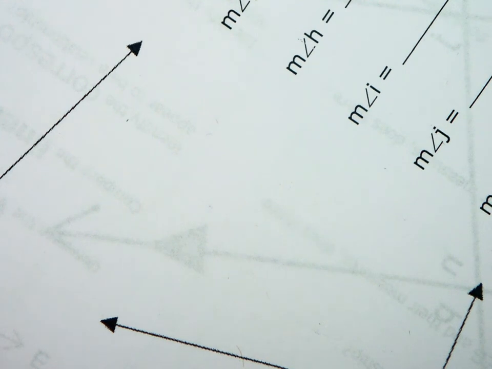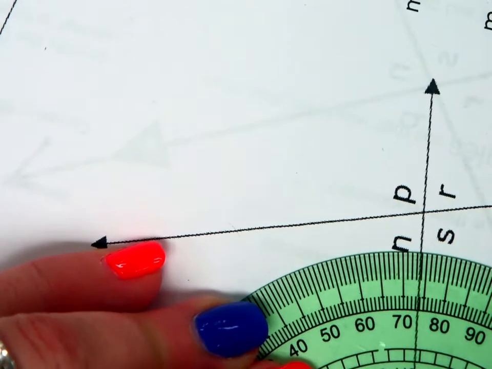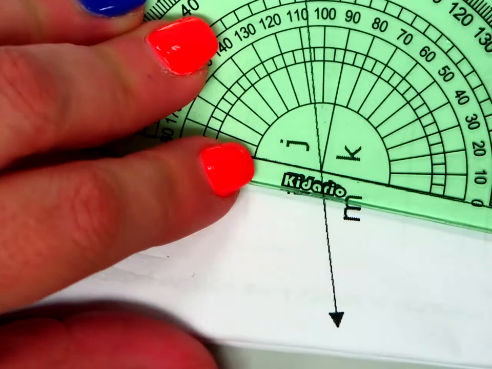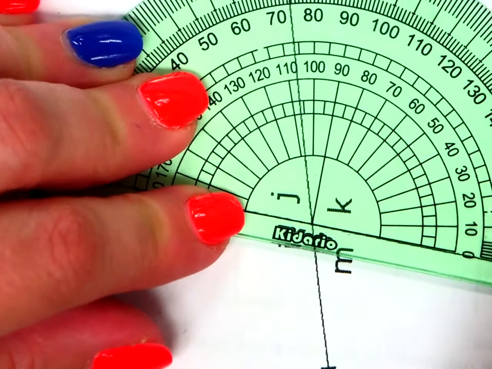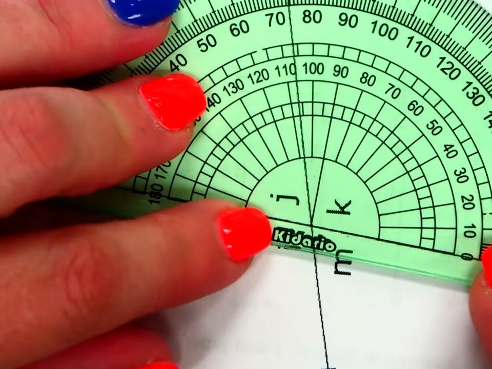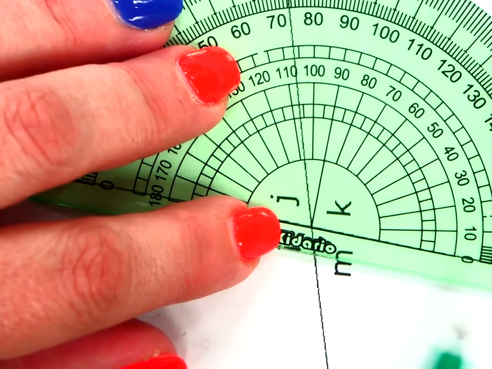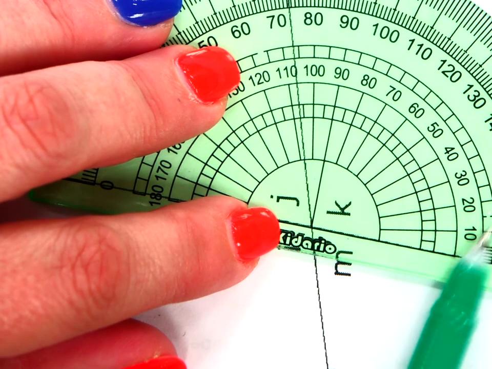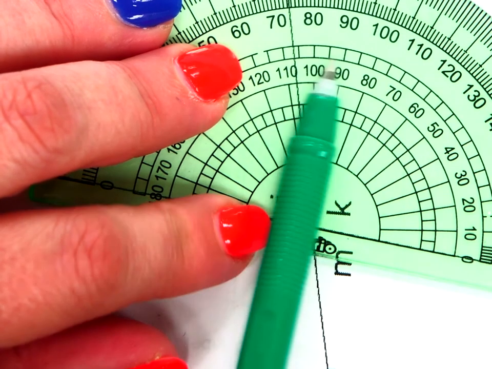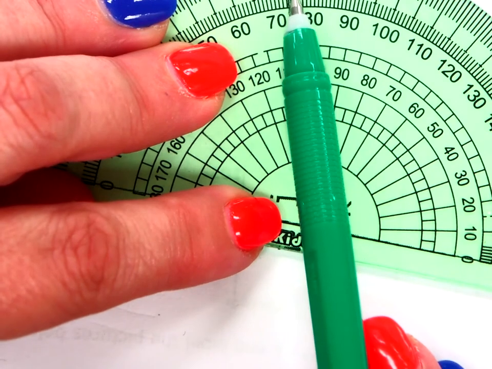Yeah. If I'm measuring, oh, you can't see where I lined it up. I just flipped it over, and now I'm measuring angle K instead of angle I, just the vertical one to it, because I know the vertical one's equal to it. So if I'm measuring angle K instead, I start at 0, and I open up to angle K, which is going to be between 105 and 110. So I can look out here, that's 105. So what would you say that is?